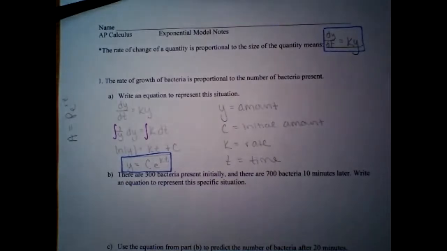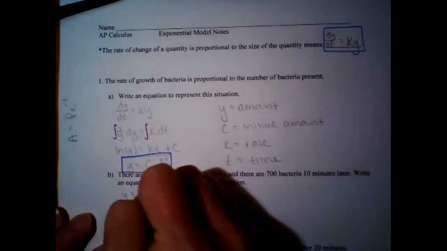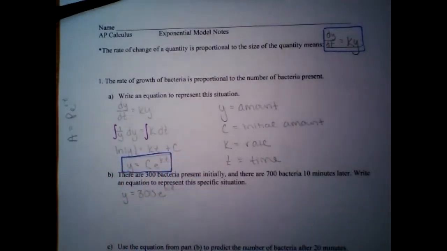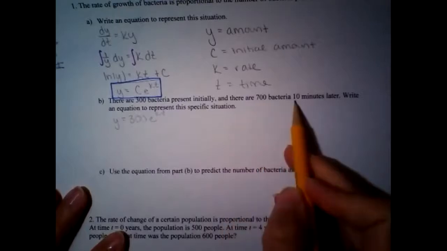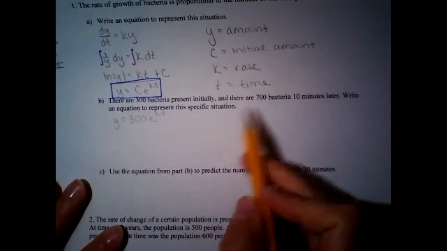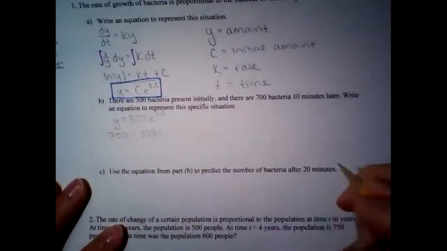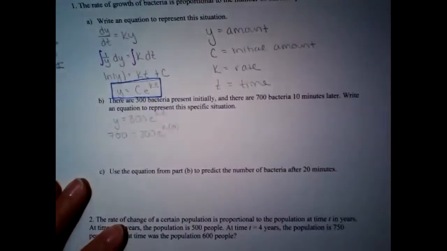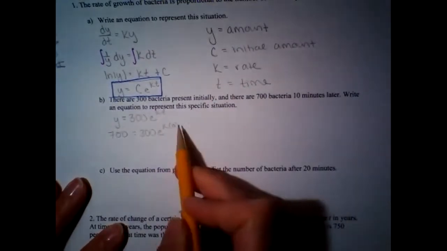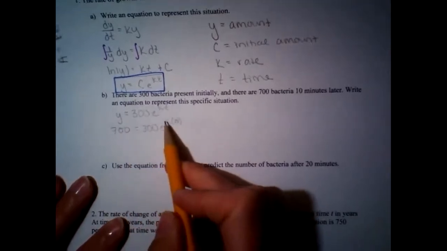So letter B, there are 300 bacteria present initially. All right, so that means C is 300. So we've got y equals 300 e to the power kt. So 300 initially. I guess we're growing them in a petri dish or something. All right, and then there are 700 bacteria 10 minutes later. So 700 is the amount we have. That's going to be y. So 700 gets plugged in for y. And it says 10 minutes later, so 10 gets plugged in for time. Write an equation to represent this. Well, what we need to solve for is k, which is the rate.